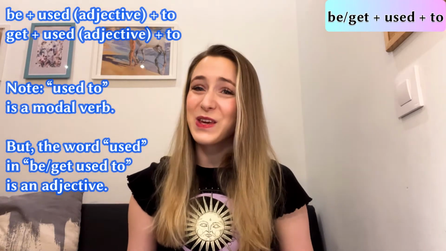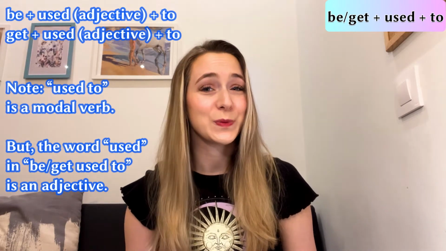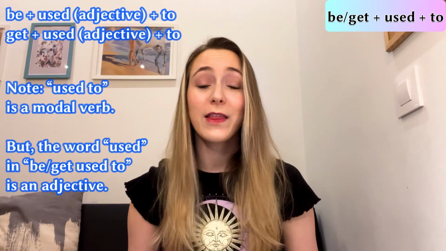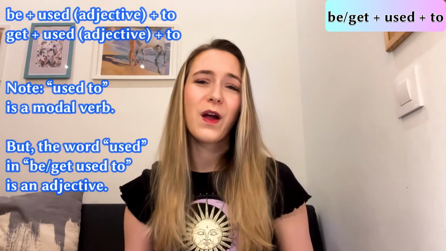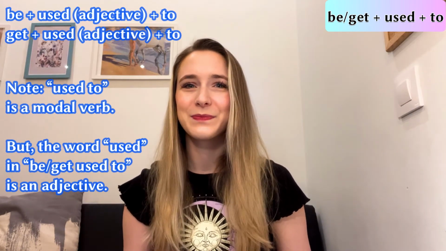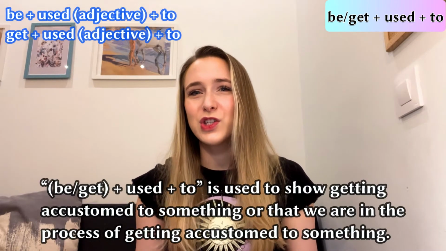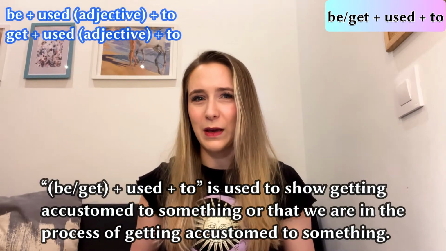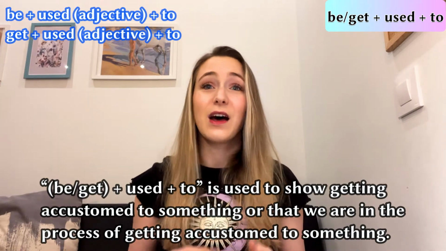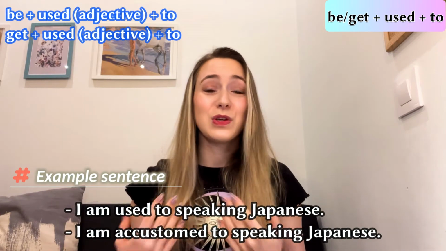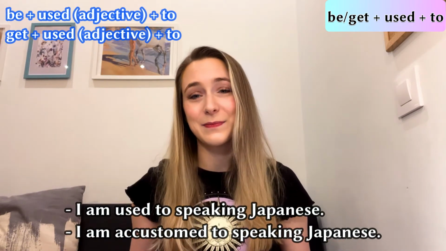Next, we have be used to and get used to. The uses and meaning are very similar, which is why they're grouped together, although there are some differences. Used to is used to show getting accustomed to something, or that we are in the process of getting accustomed to something. For example, I am used to speaking Japanese.